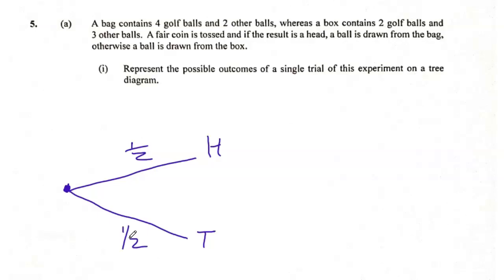So let's go again. If the coin is tossed, if the result is a head, a ball is drawn from the bag. Otherwise, a ball is drawn from the box. And we have 2 types of balls. We have golf balls and 2 other balls. So in the bag, we have 6 balls. And in the box, where the box contains 2 golf balls, in the box we have 5 balls. So the bag has 6 balls, the box has 5 balls.